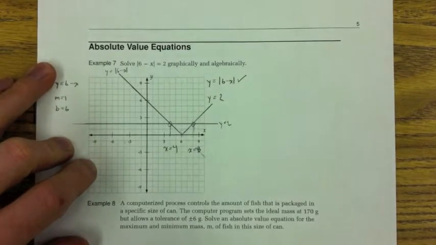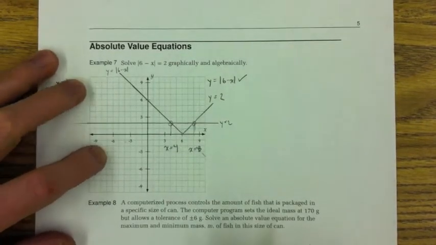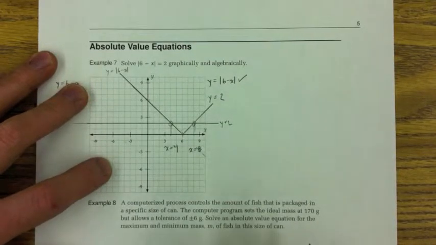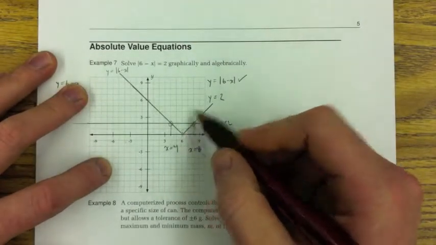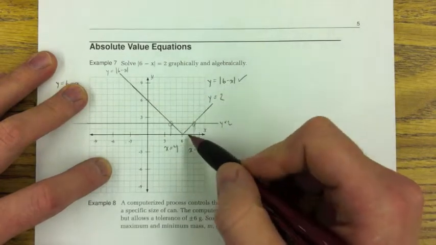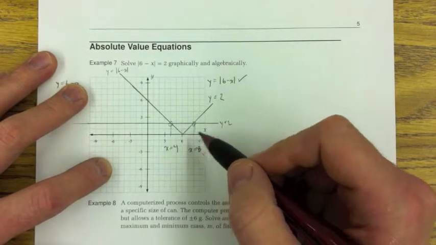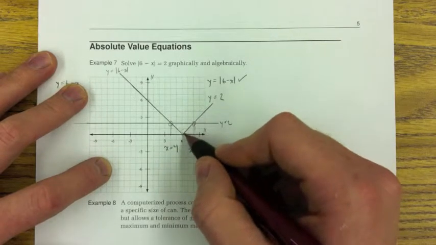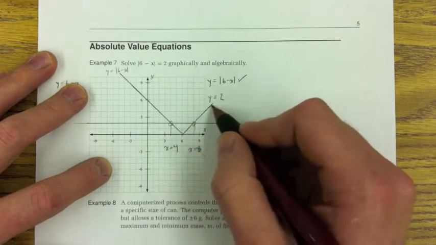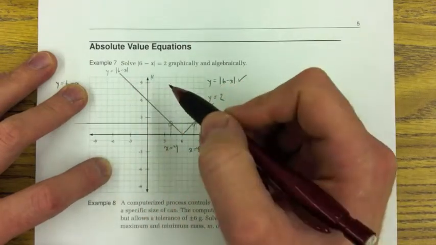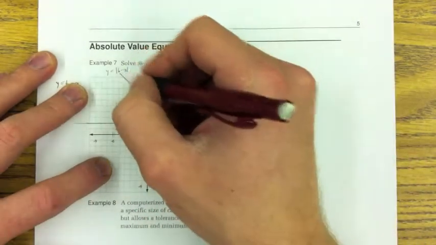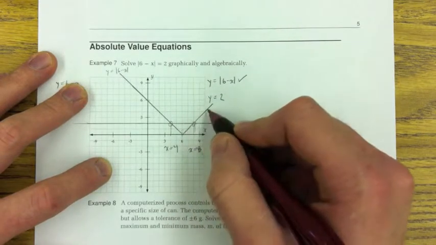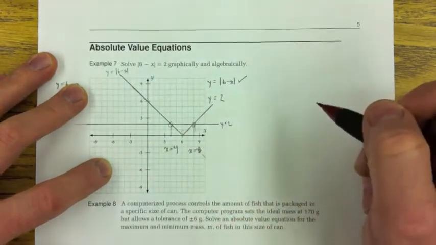Right, generally speaking, we're going to have multiple solutions to absolute value equations. Now, one of the reasons for this is we need to remember that the absolute value of 6 minus x is really a short way of writing two graphs. Over here, we've got 6 minus x. Over here we've got negative 6 minus x.